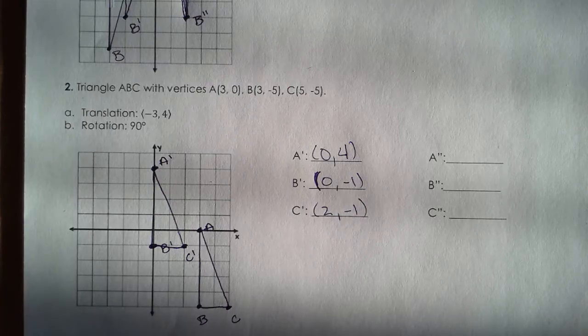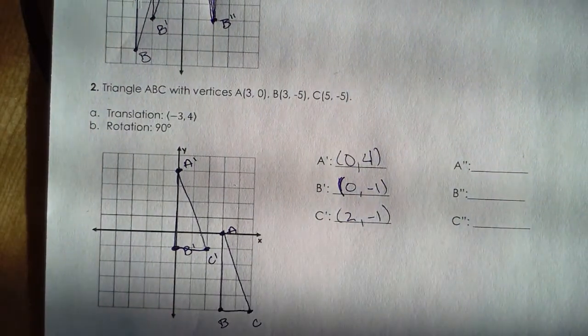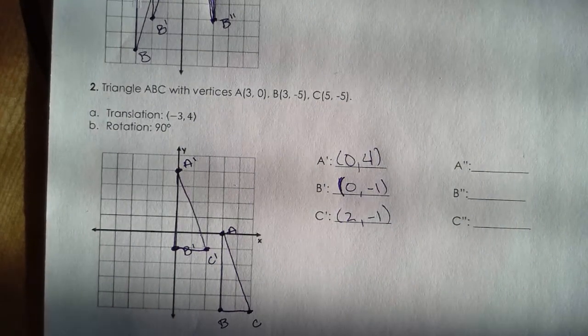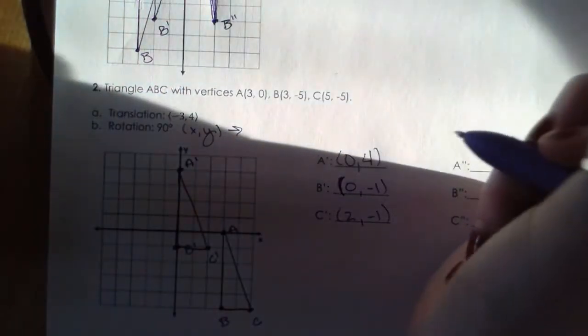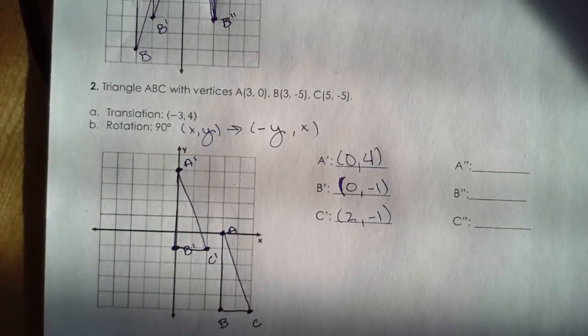And I know that with a rotation of 90 degrees, I have a rule that tells me x, y will land me at the opposite of y, x.